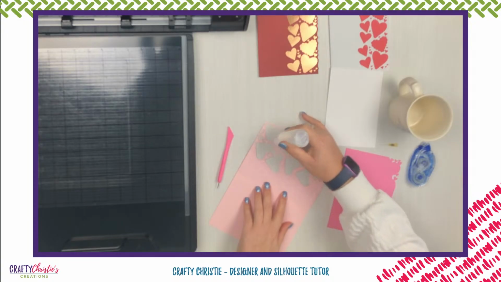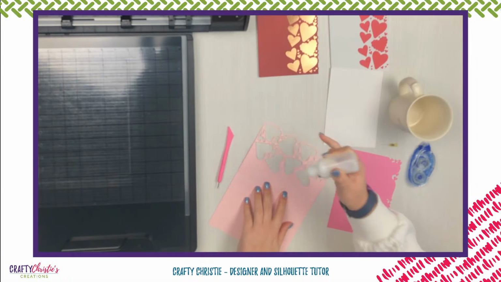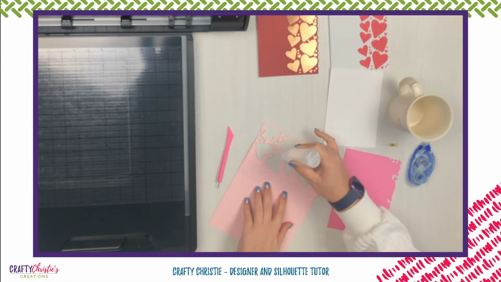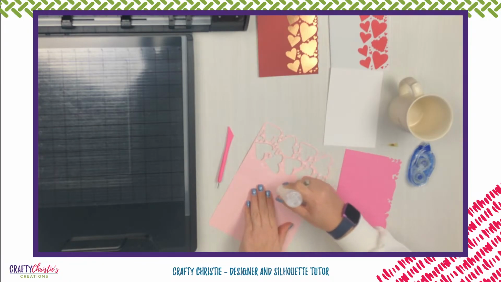I don't know, this is the part that I'm like, oh, this is fun. Just putting glue dots on everything. That's therapeutic, isn't it? As long as you don't stick your hand in it later. Ask me how I know that one.